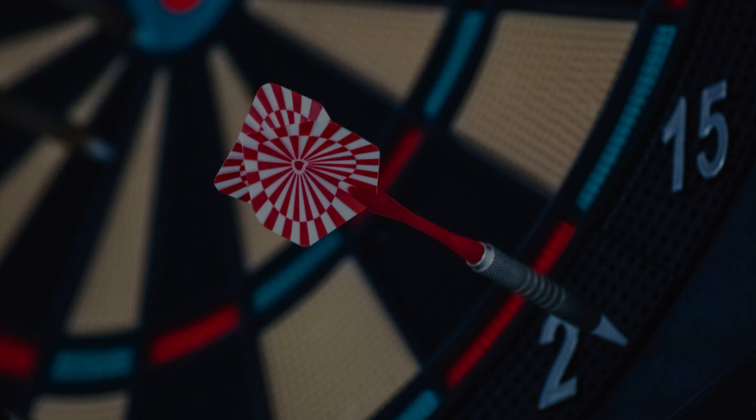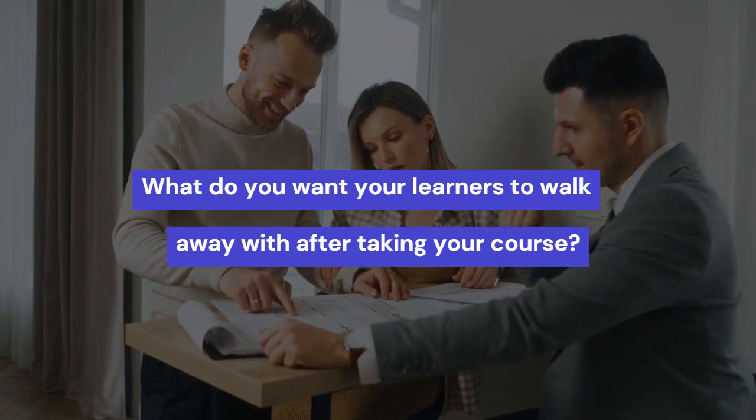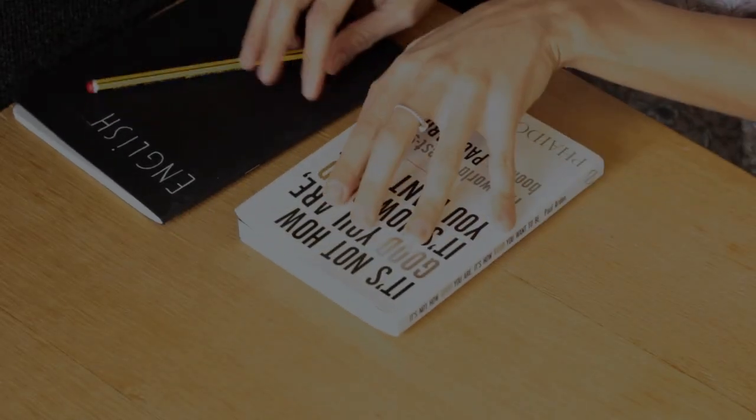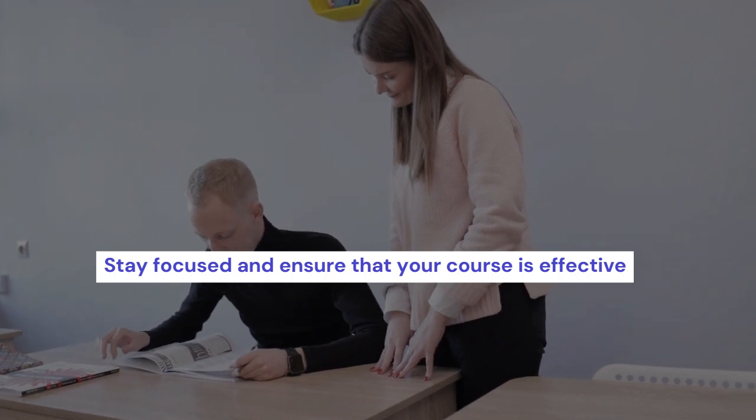The first and most important step is having a clear goal. What do you want your learners to walk away with after taking your course? What skills or knowledge do you want them to acquire? Having a clear goal will help you stay focused and ensure that your course is effective.